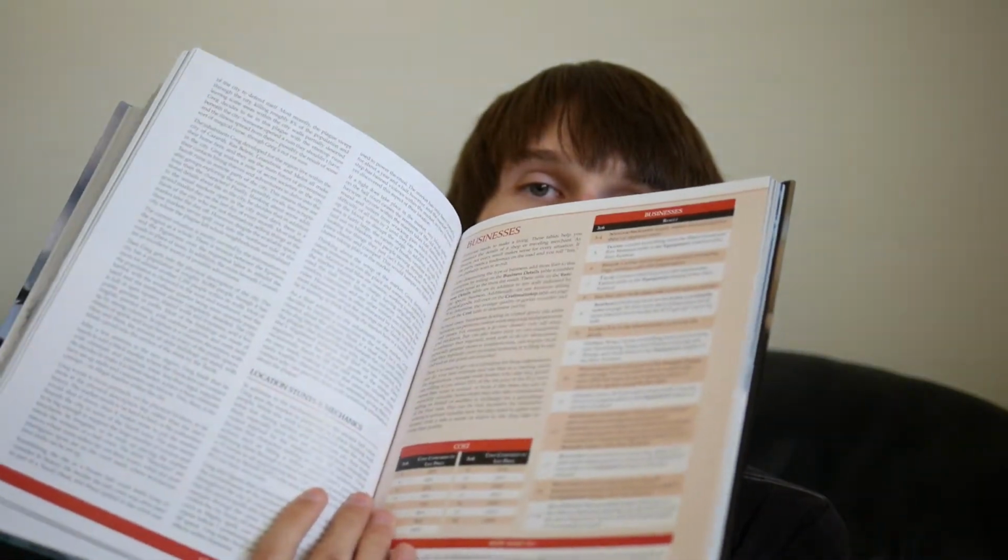And this next part is why building a location is my favorite part of this book, is the random tables. There's quite a number of random tables in here. Basically this one is for building businesses, random businesses. You have a table right here, which is really cool.